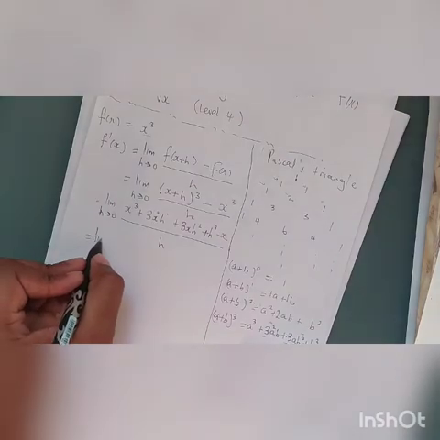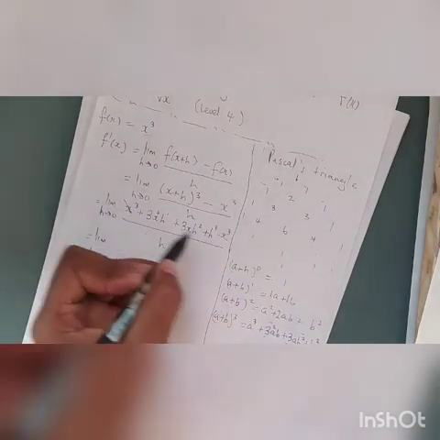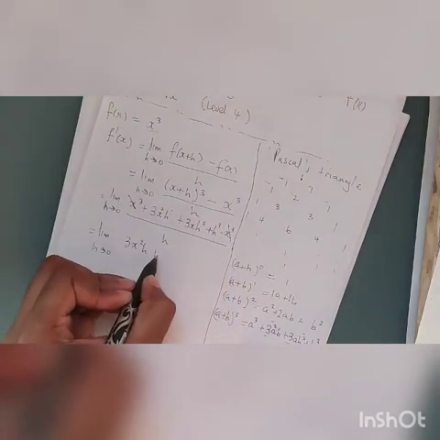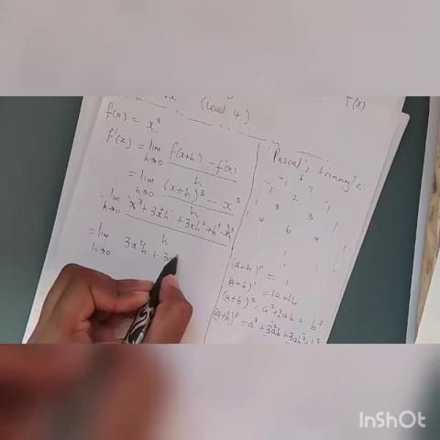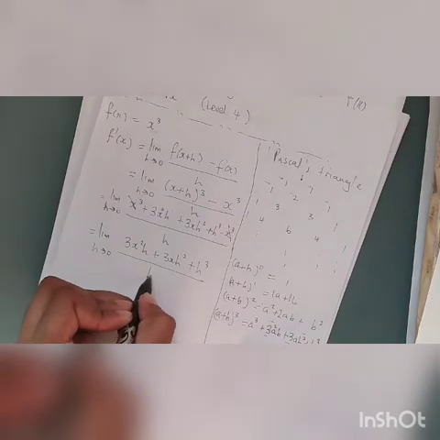And then you have your limit as h approaches 0. This x to the 3 will cancel that. You have 3x squared h plus 3x h squared plus h to the 3 all divided by h.